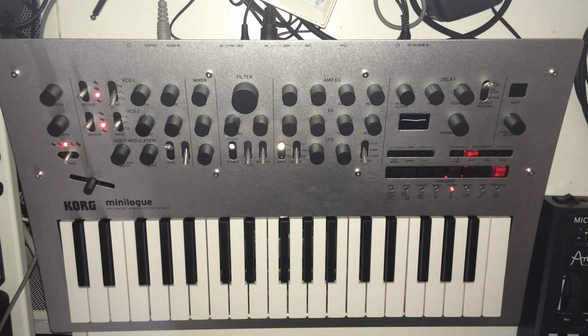This is the Korg Minilogue Polyphonic Analog Synthesizer.